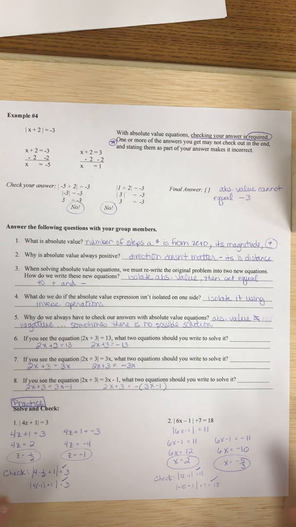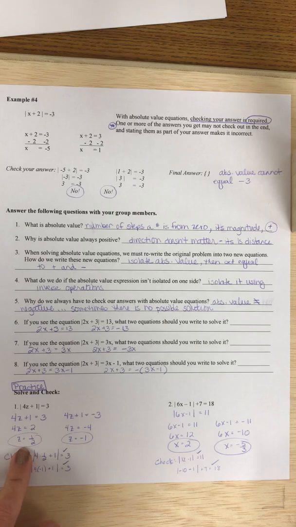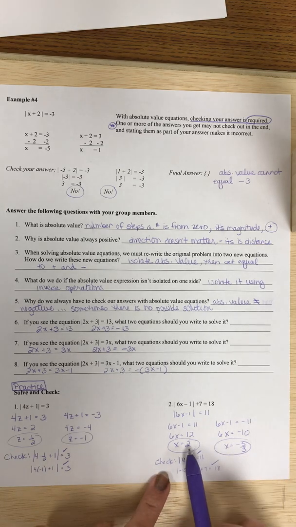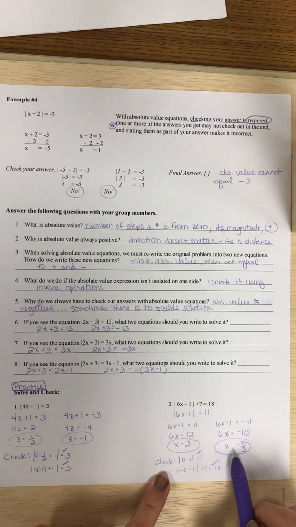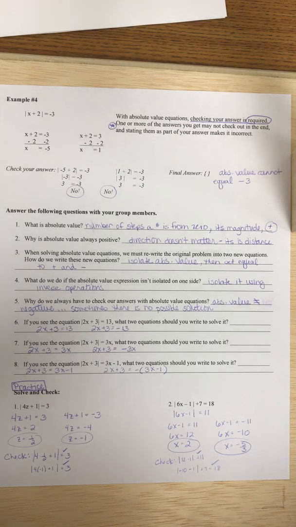Your answers to the practice: you should get z equals 1/2 and negative 1. And I checked my work down there and they both check out. Number 2, you should get x equals 2 and x equals negative 5/3, and those both check out there. Hopefully, you guys are starting to become whizzes at absolute value equations.